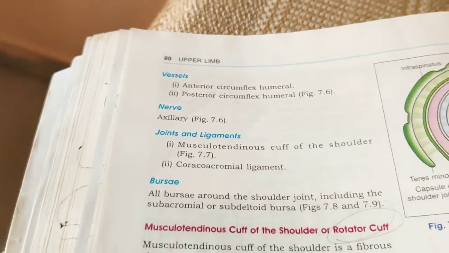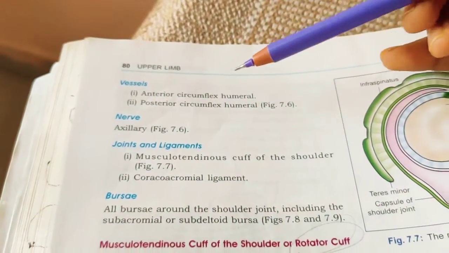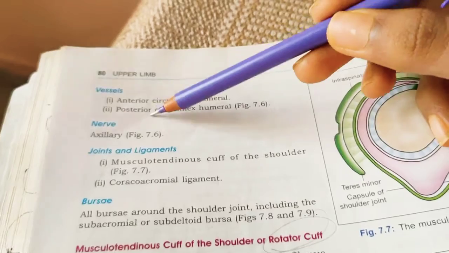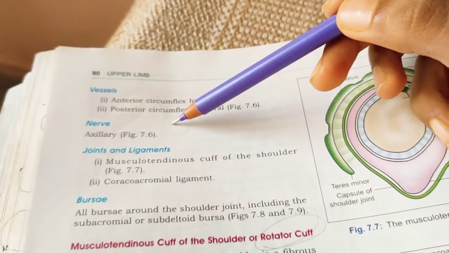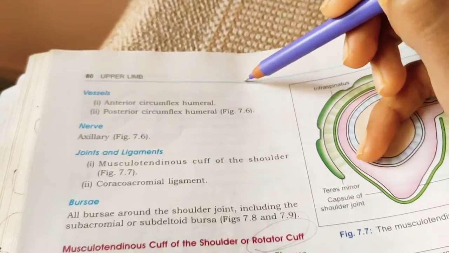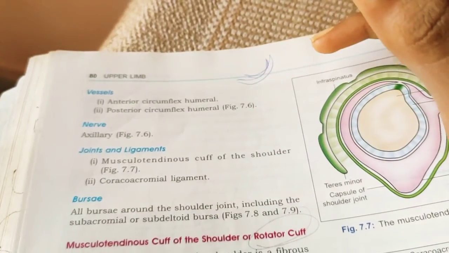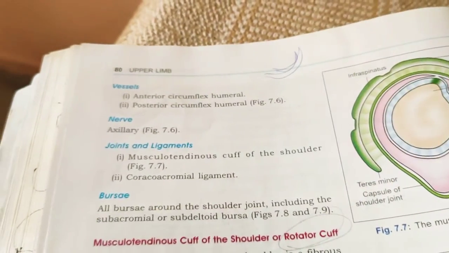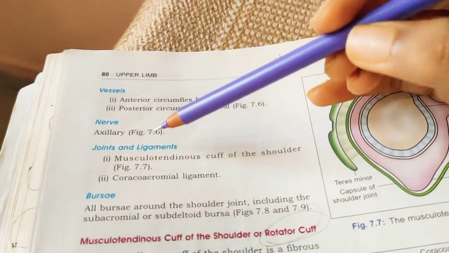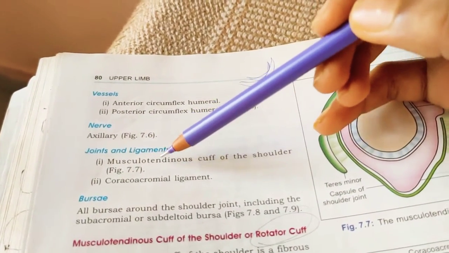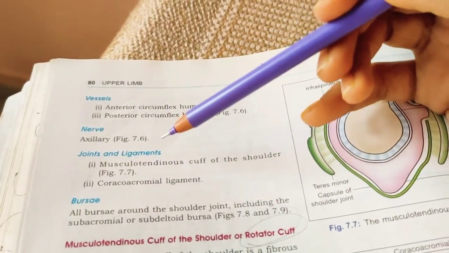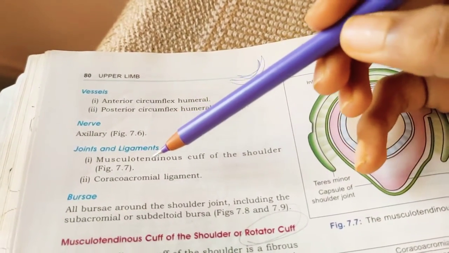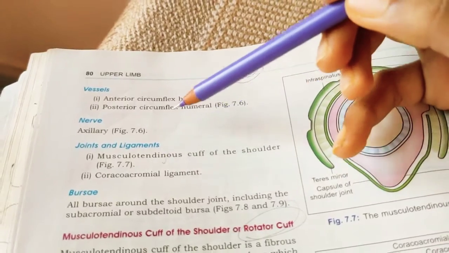So coming to the vessels, if you remove the deltoid, what vessels you can see? Anterior circumflex and posterior circumflex humeral. You know this anterior circumflex, posterior circumflex humeral are around the surgical neck. They wind around the surgical neck of the humerus. And the nerve you see is axillary nerve inside the deltoid, and the joints and ligaments are musculotendinous cuff of shoulder. There is nothing but the rotator cuff, we'll discuss about it, and also you'll see the coracoacromial ligament.